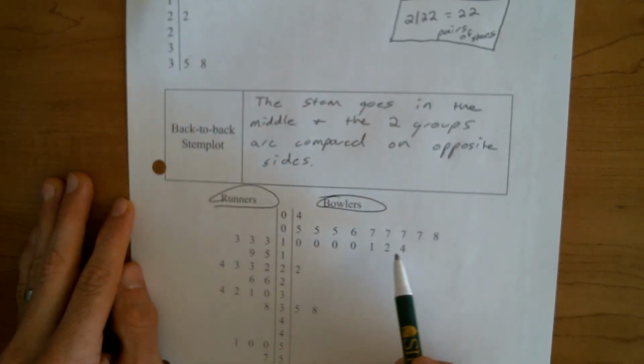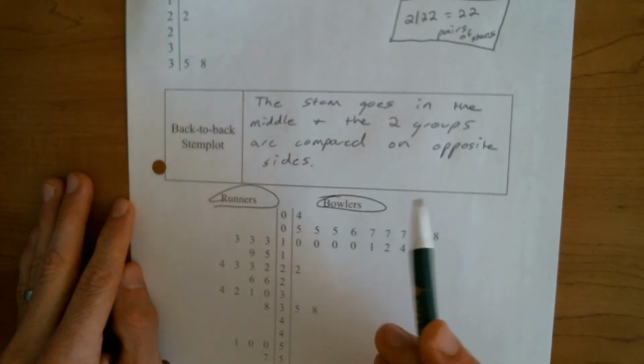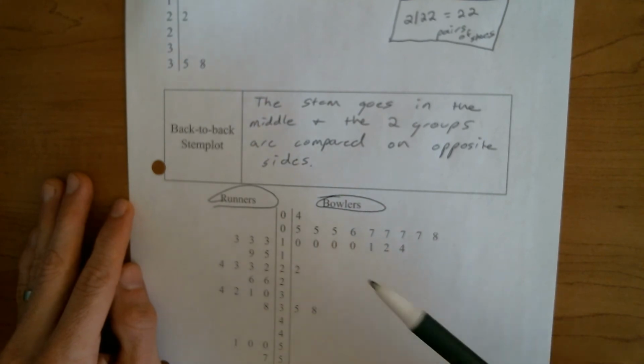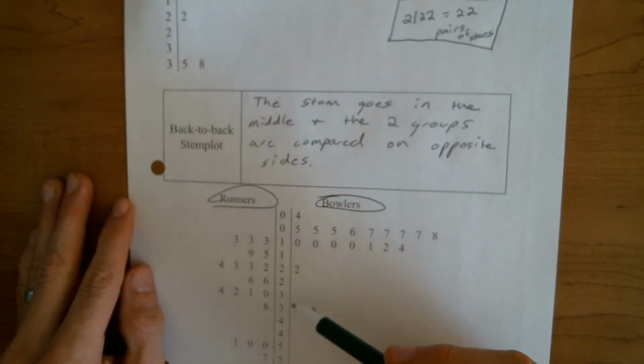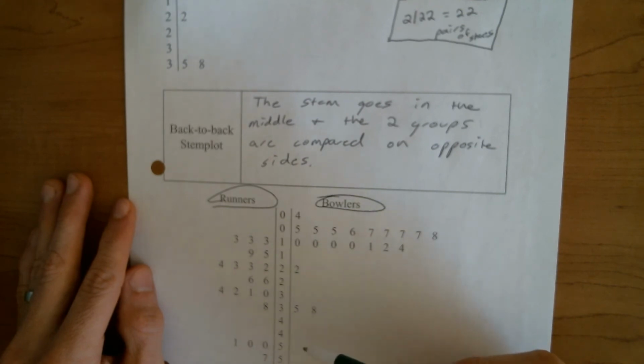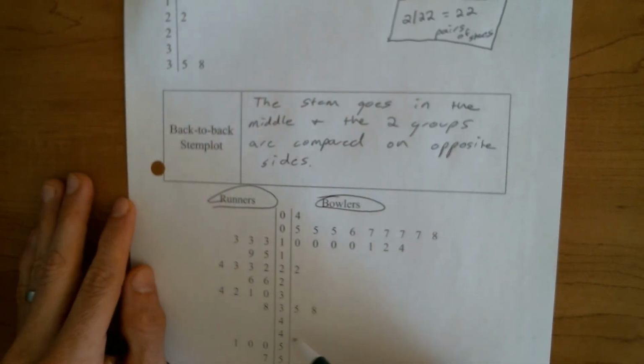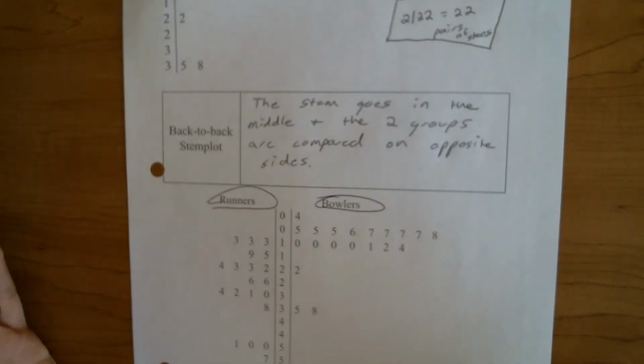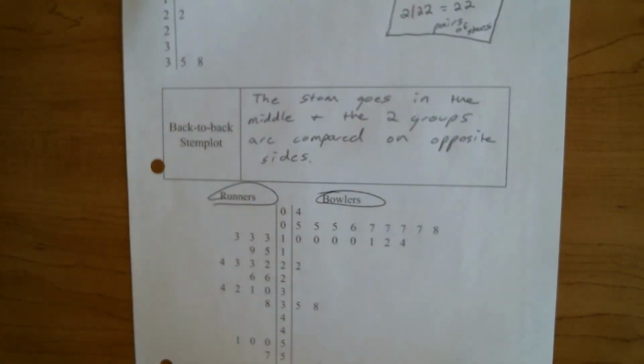The bowlers have a lower center to their distribution than the runners do. The runners seem to be a little more symmetric. The bowlers seem to be a little more skewed because you have these out here that are stretching out to the right. For the bowlers, you'd probably label these as outliers. And then we're sort of getting into outlier territory here with the runners, but not quite as much. There are 4 different people that have up to 50 shoes here, so not quite as extreme. But it sort of gives us a basis for comparison for these two different situations.